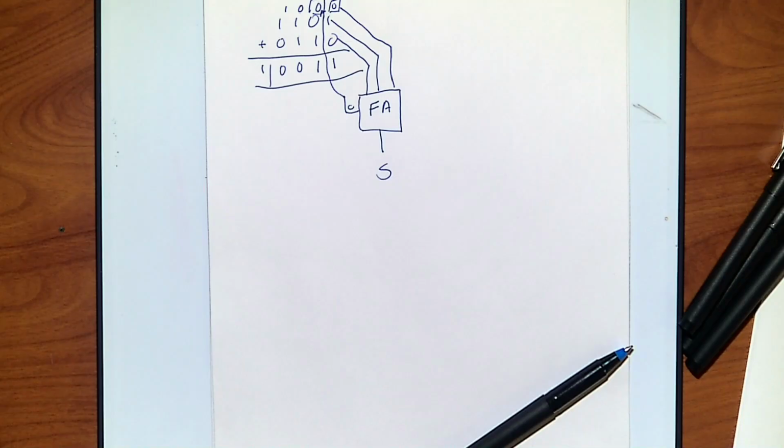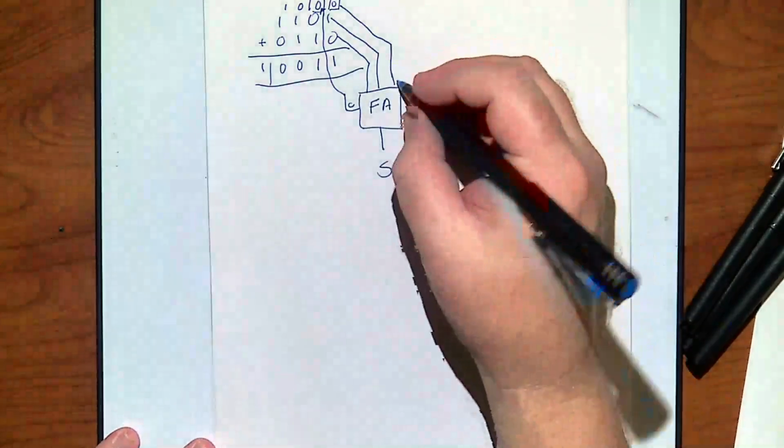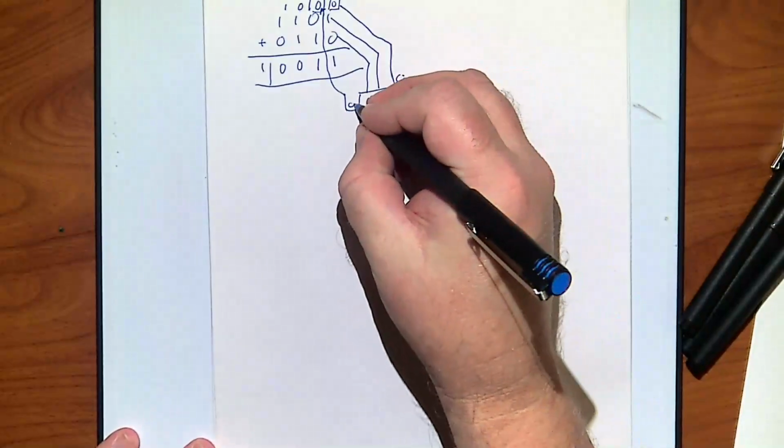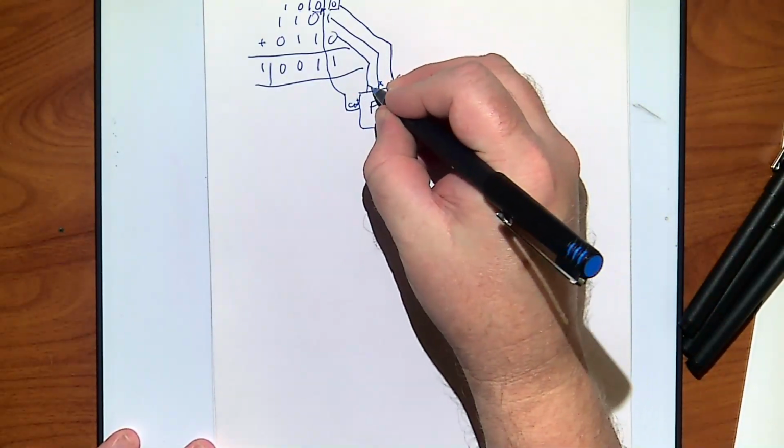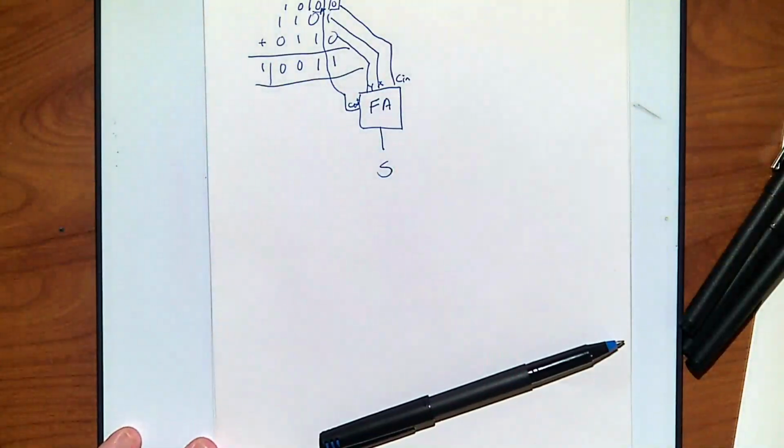We feel comfortable with that idea. This one here is the carry in. We can call this carry out, and we can call these X and Y, calling the top one X.